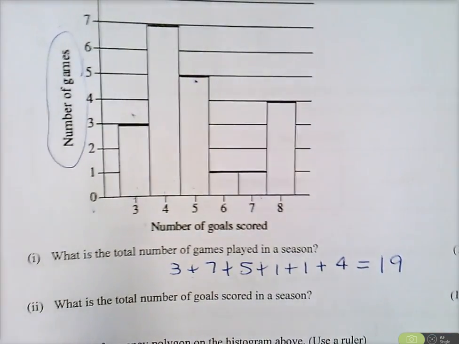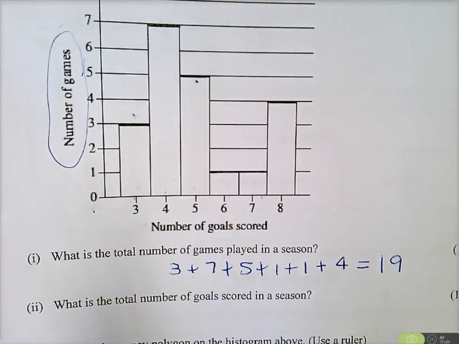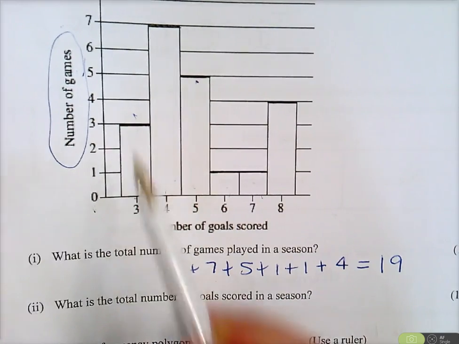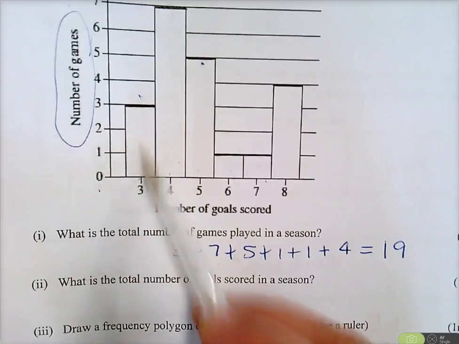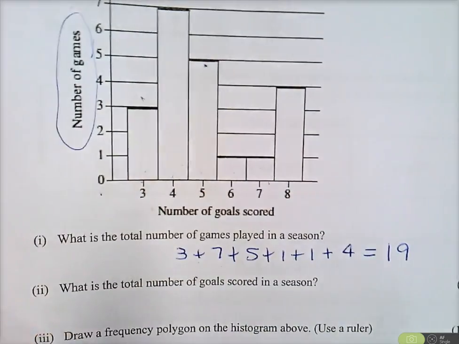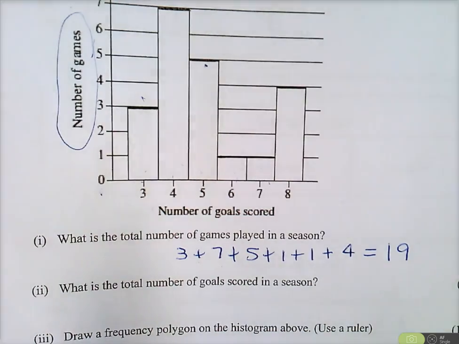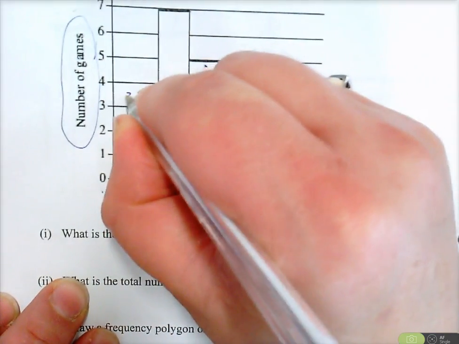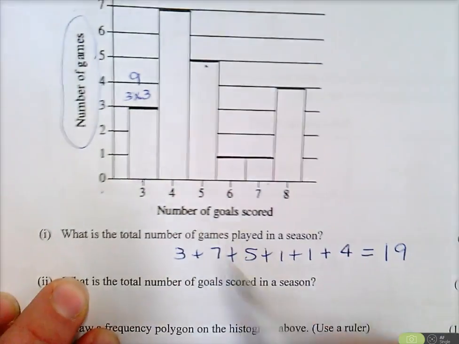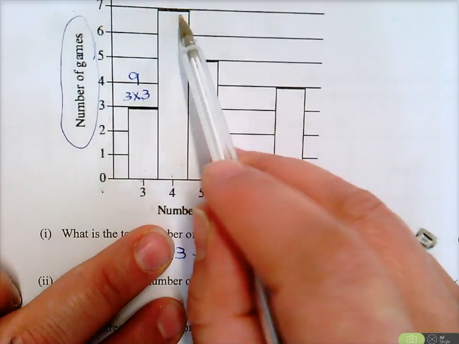Now, what is the total number of goals scored? 3 goals scored in how many games? 3. So how many goals altogether in this column? 6. How did you do that? 3 goals in 3 games. That's 3 goals, 3 goals, 3 goals. 9. Thank you. 3 times 3 is 9. You get the idea? 4 goals scored in 7 games.